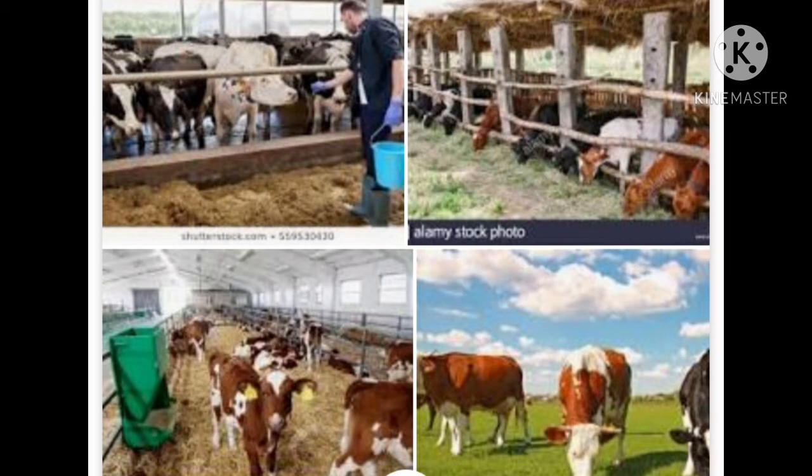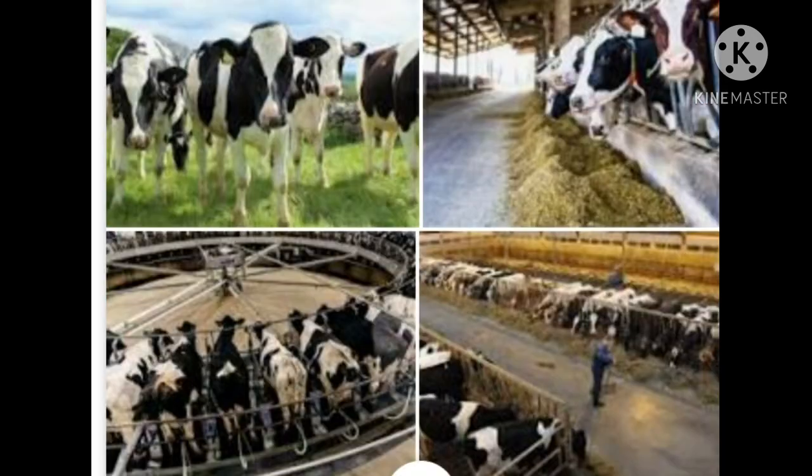First, dairy farming. Cows, oxen, buffaloes, etc. are reared for agricultural related work. Dairy farming is considered to be an inseparable part of mixed farming. Commercial dairy farming is mainly undertaken for meat and milk.